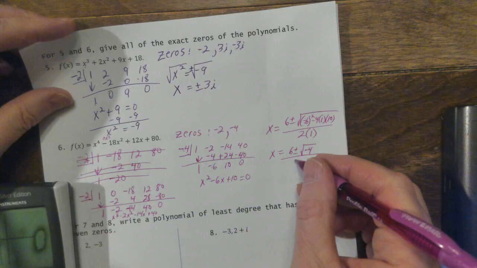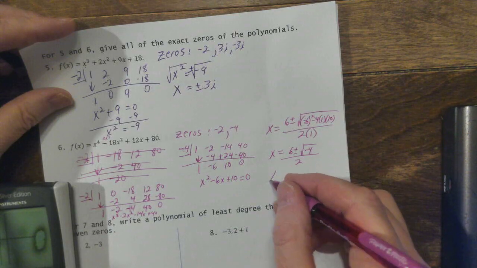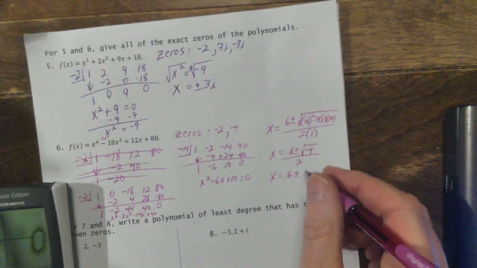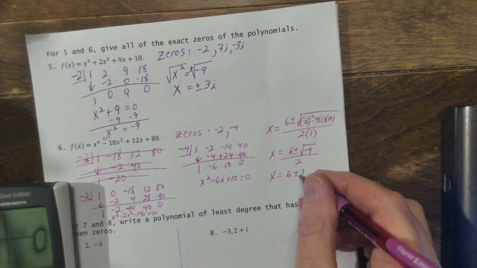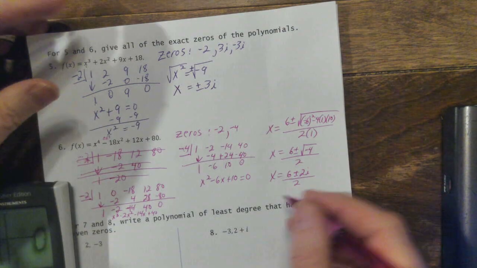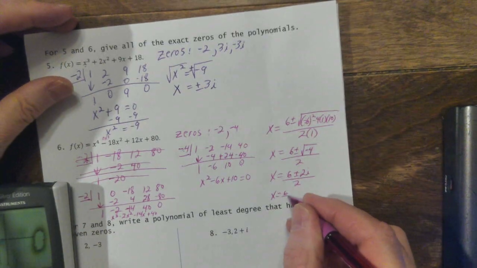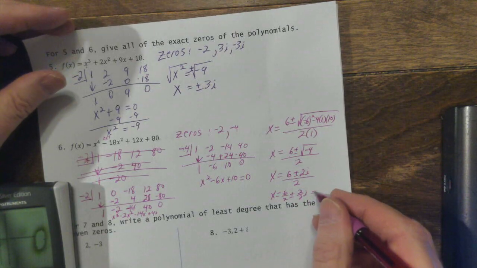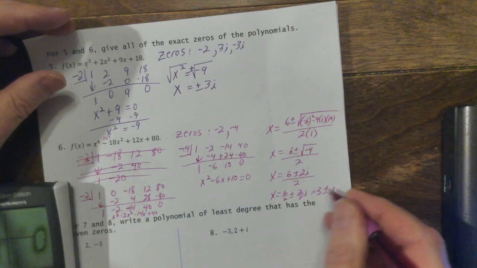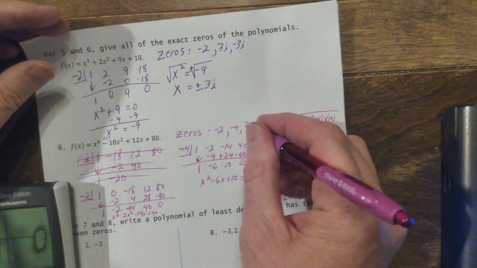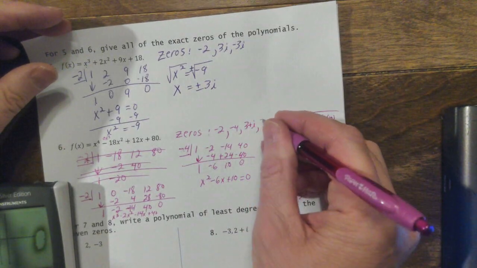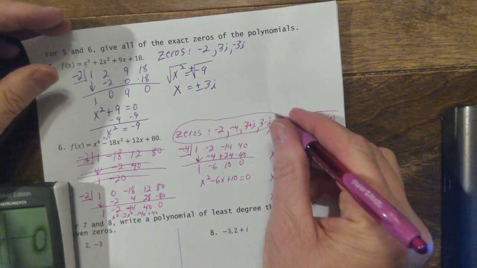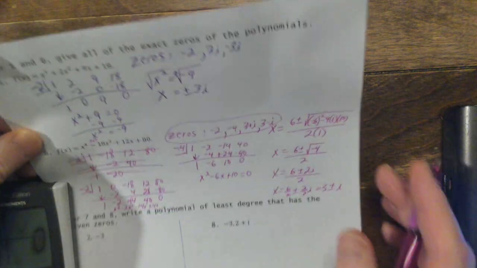That's the square root of -4 over 2. So x equals 6 plus or minus, the square root of -4 is 2i, over 2. X equals 6 over 2 plus or minus 2 over 2 i, which is 3 plus or minus i. 2 over 2 is 1. So I have 3 plus i and 3 minus i. These are my zeros.